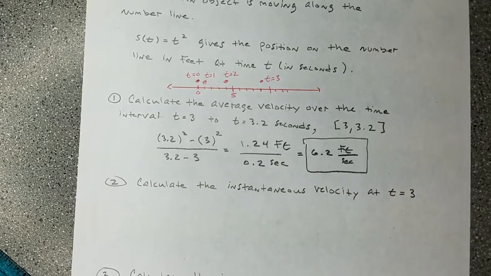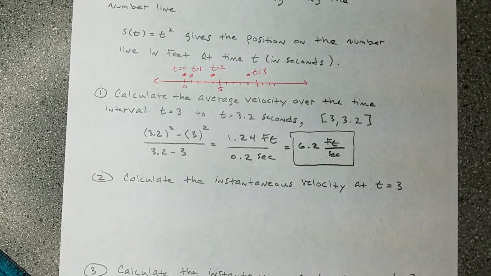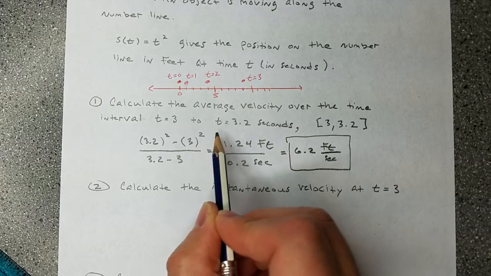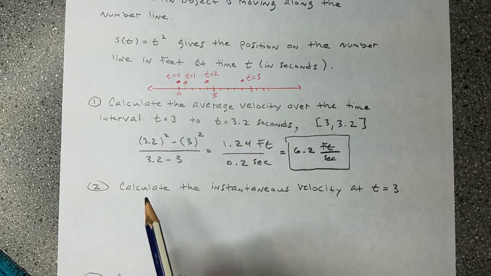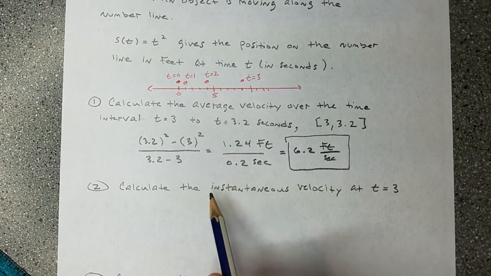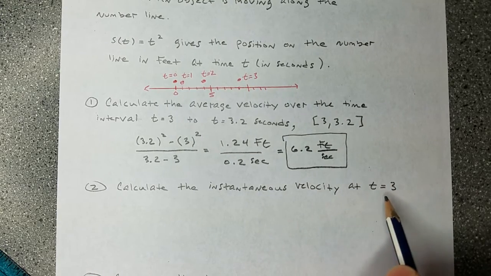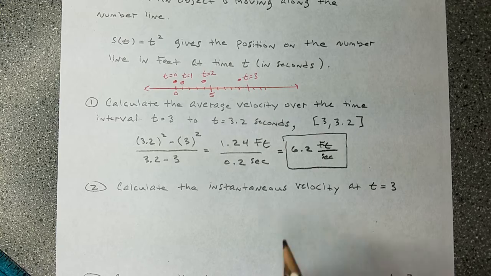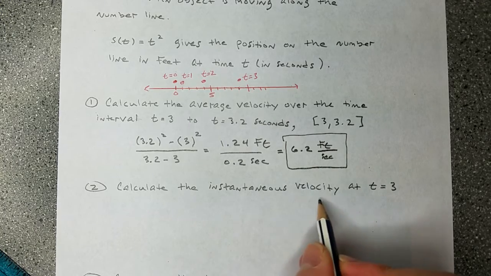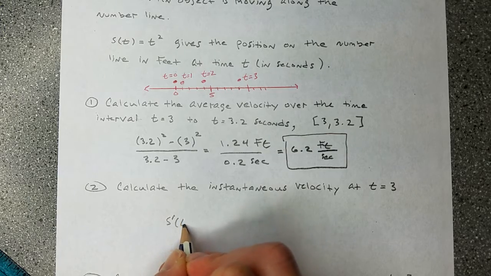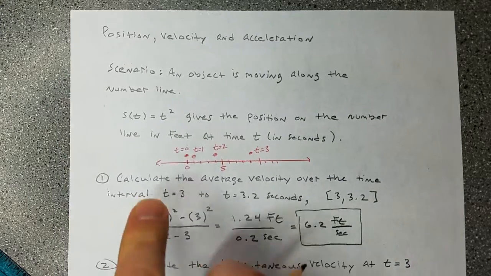Okay, what about instantaneous velocity? Well, this is the velocity over a period of time, say 0.2 of a second. The instantaneous velocity is the velocity at an instant, at one single moment, such as the moment when t is 3. The definition of instantaneous velocity is that it's just the derivative of the position function.